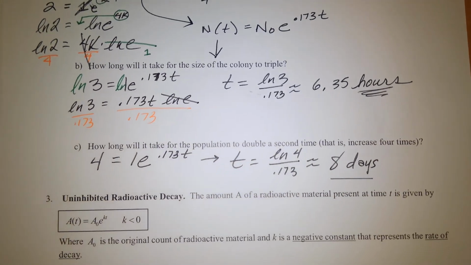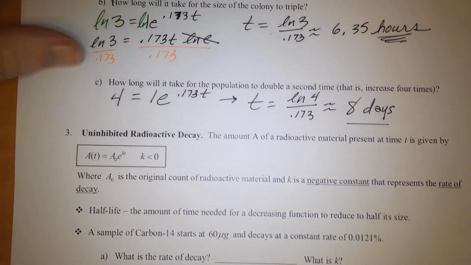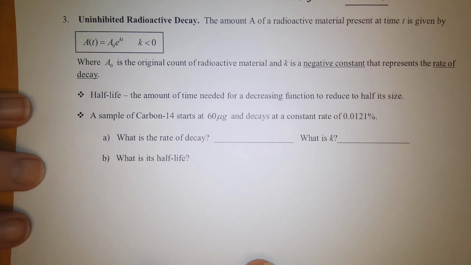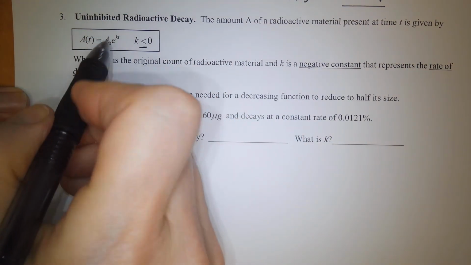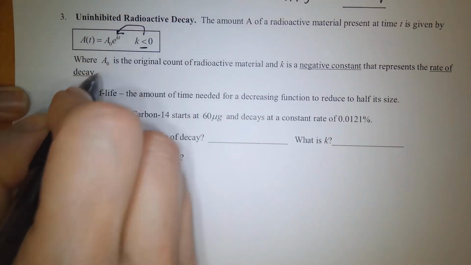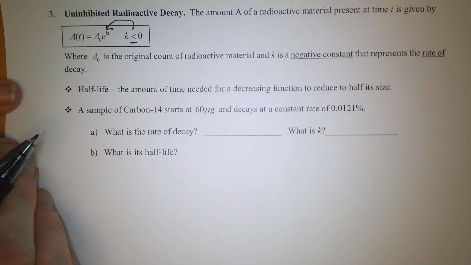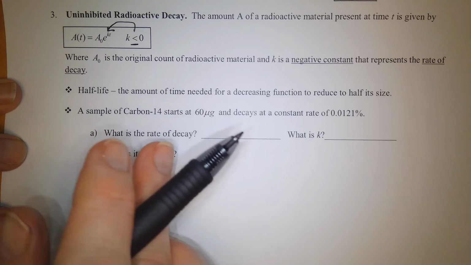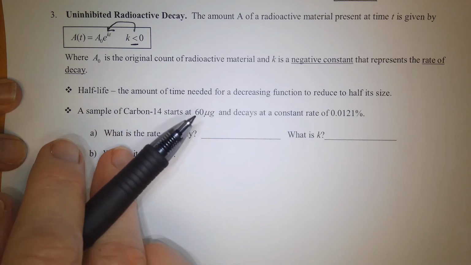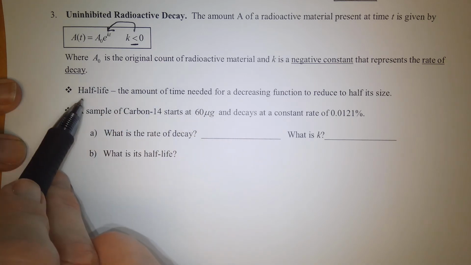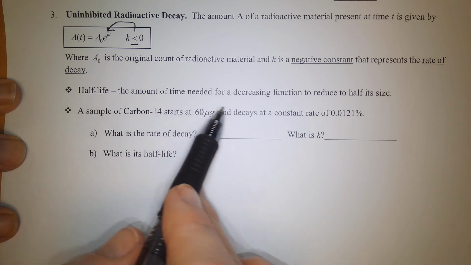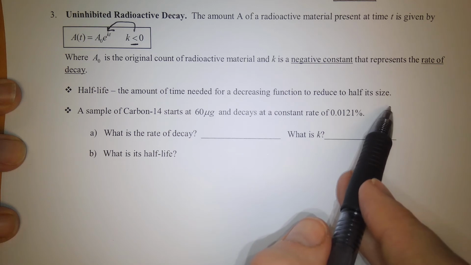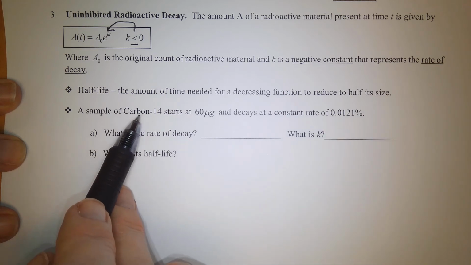So now let's talk about decay. Decay is the same equation. Again, the only difference is that the K is now negative. So this number right up here is now negative. So we can't talk about doubling time because we're losing bacteria or amount of substance. So we will never double in size, but we can talk about half-life. It's the time needed for the function to reduce to half of its original size. So let's talk about carbon-14.